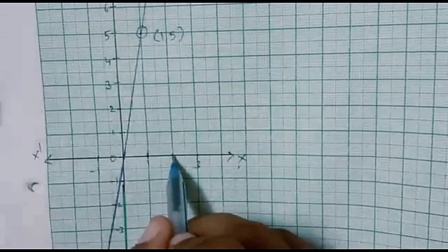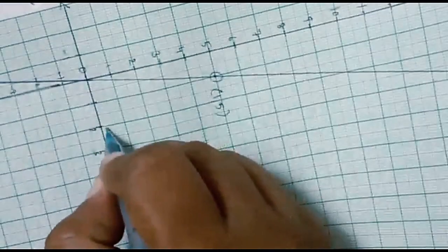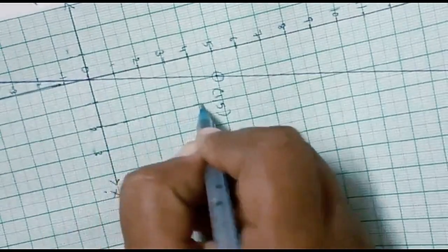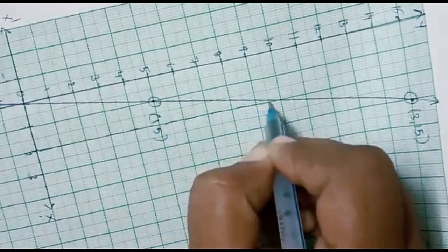So in our graph paper, first we will find out, when x is equal to 2, what is the value of y for this line. If you want, you can draw a dotted line at x equal to 2, where this line is intersecting the given line.